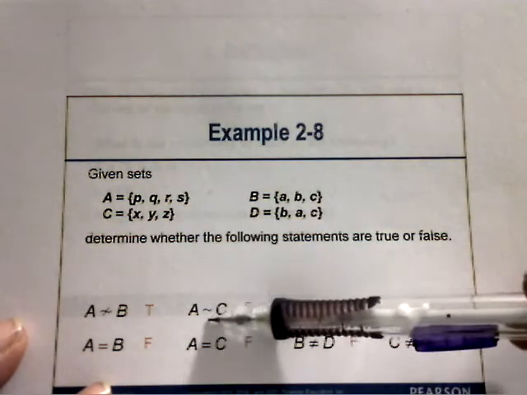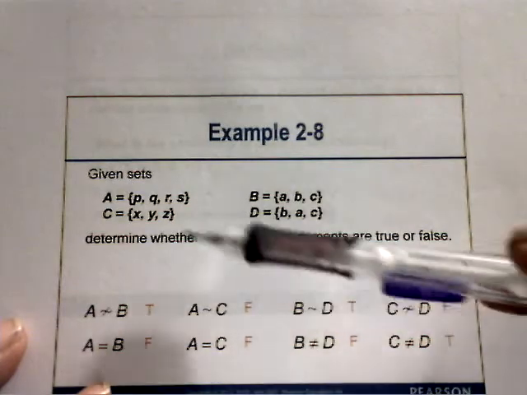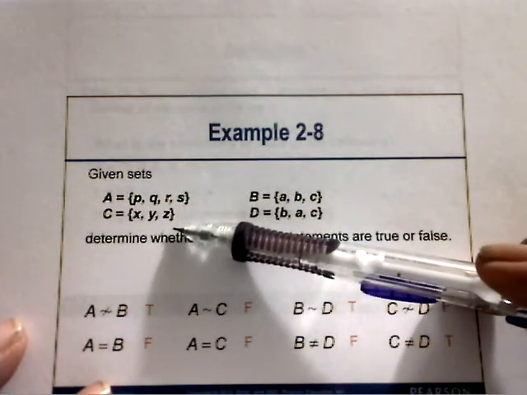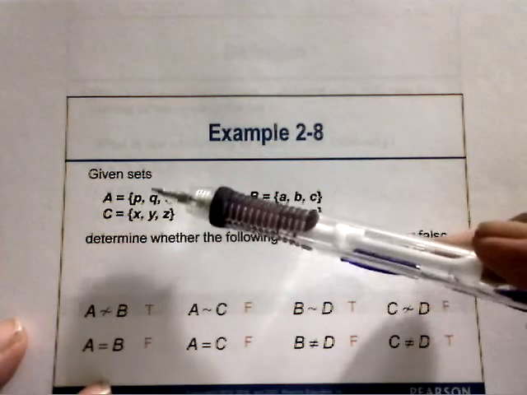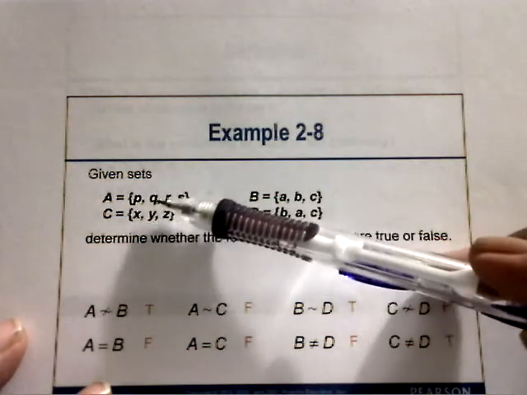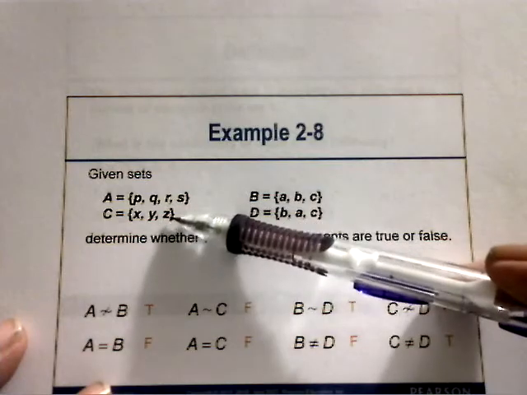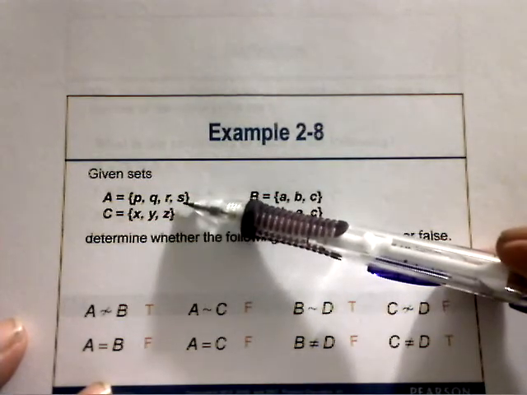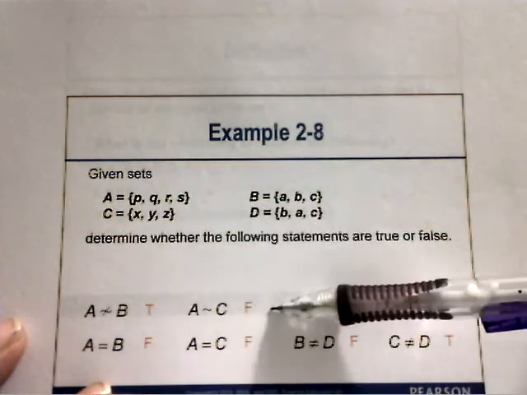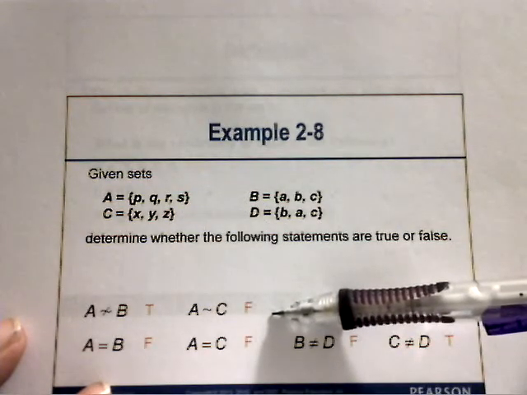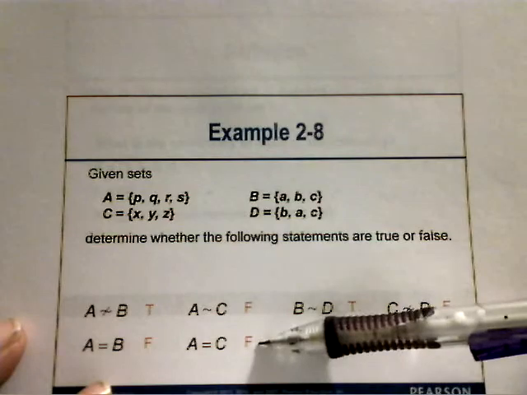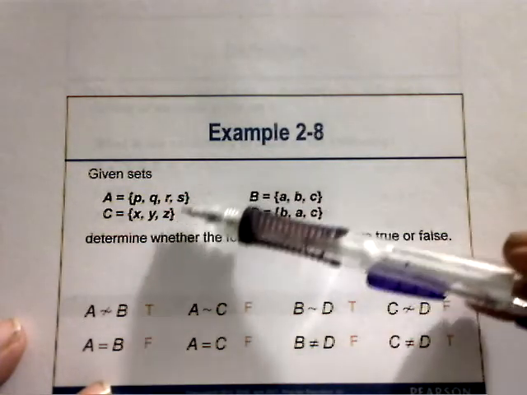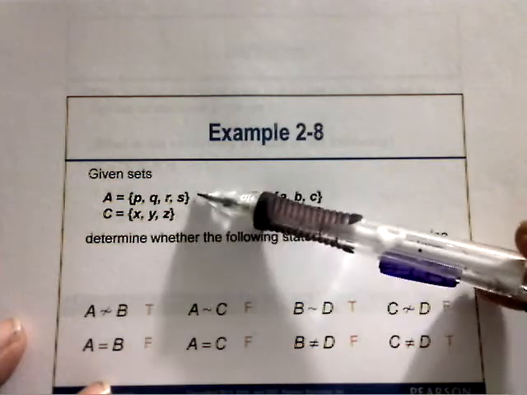Here, A is equivalent to C. Take a look at A and C. Well, I can see that they don't have a one-to-one correspondence here. P can be paired with X, Q can be paired with Y, and R can be paired with Z. But S, I can't pair that with anything. So in this case here, that's false. A is equal to C, that's also false, because A and C do not have the exact same elements here.